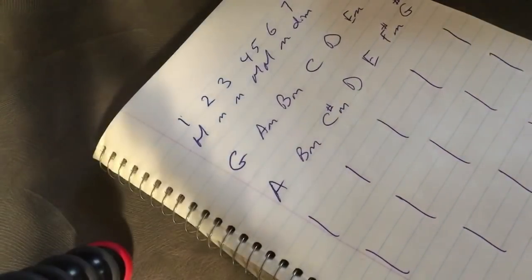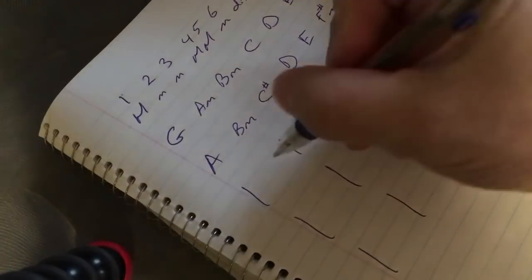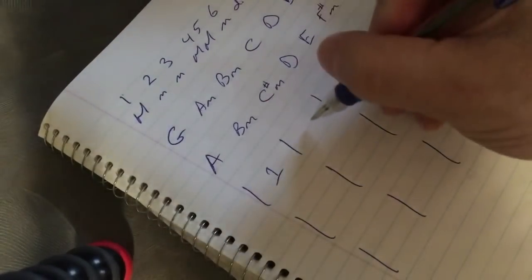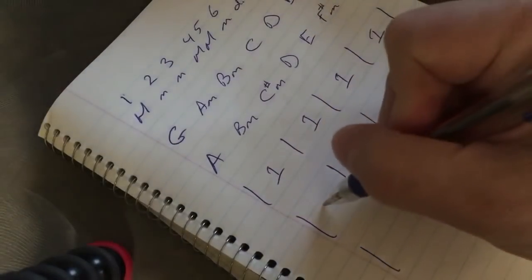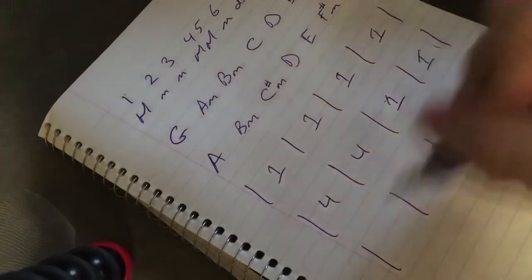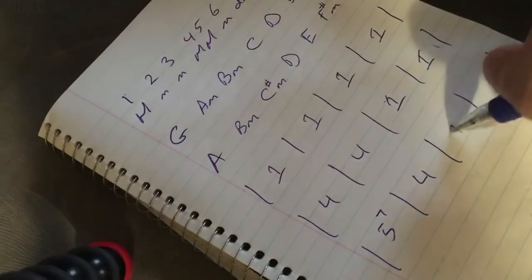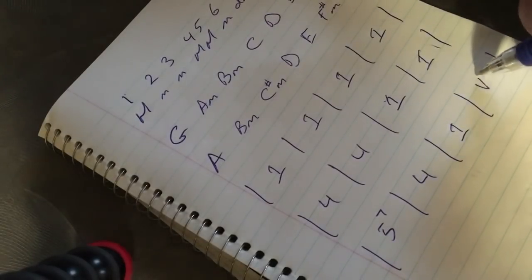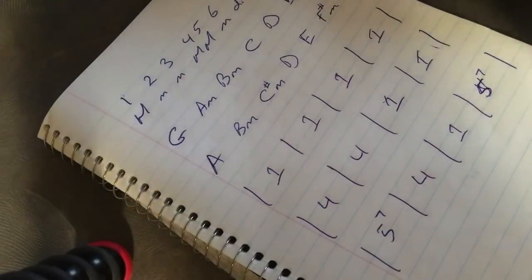Instead of bothering to deal with key, which you'll need for later on, you could literally go, okay, I want to play my 1 chord through here. I want to switch to my 4 chord, back to my 1. I want to play my 5, 7, 4, and 1, and ending on my 5, 7. Oops, I used a Roman numeral. You can use Roman numerals, you can use regular numbers, just probably best not to mix them.